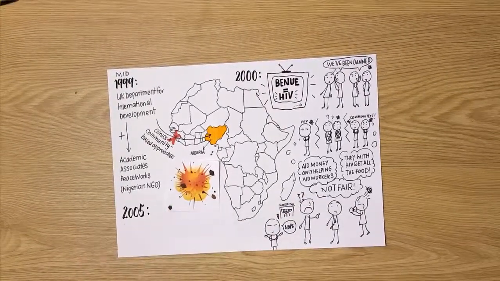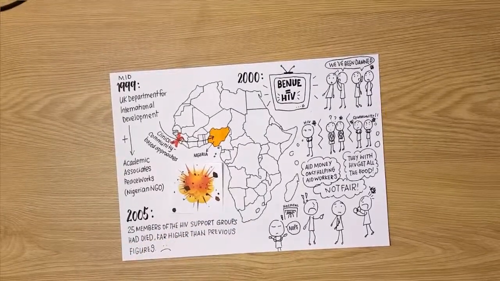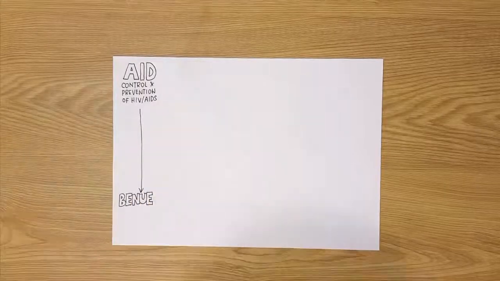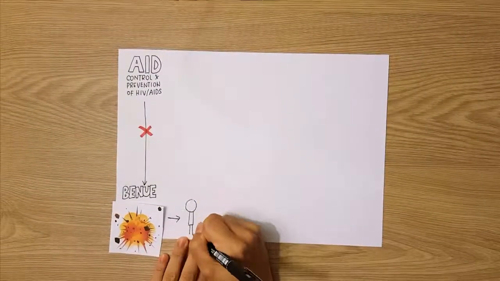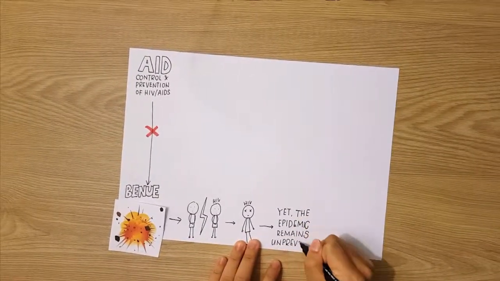By the end of 2000, 25 members of the HIV support groups had died, far higher than previous figures. This community conflict essentially halted the efforts to intervene and control the spread of HIV and AIDS in the Benue area, with fear and outrage eventually leading to the death and isolation of people with HIV without preventing the epidemic.